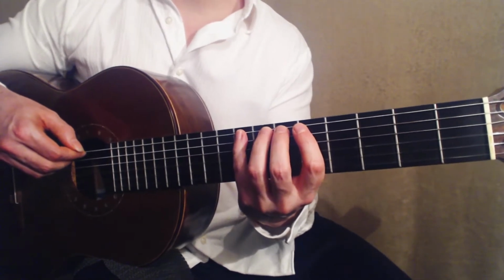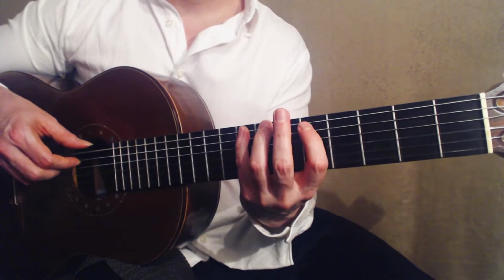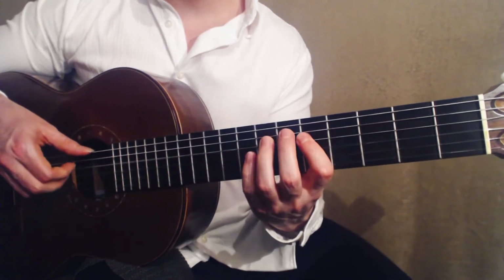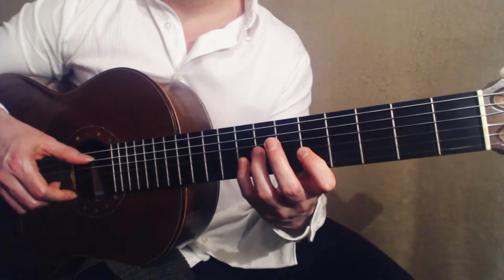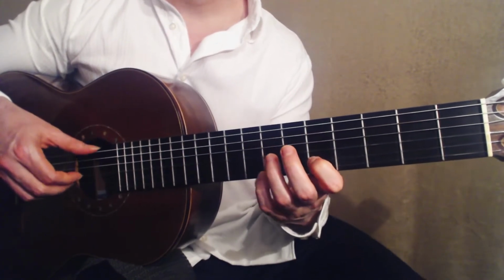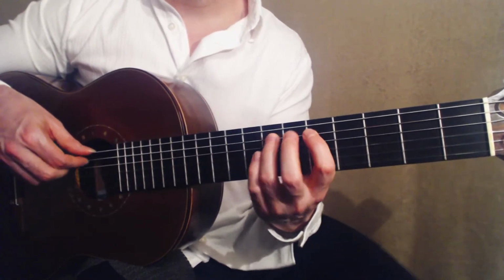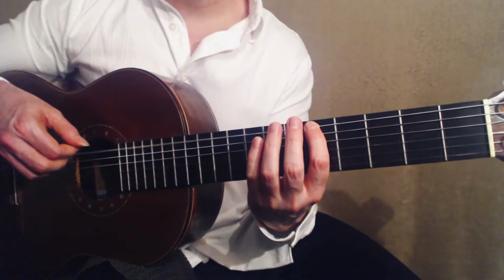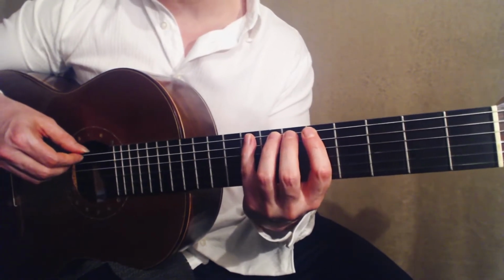1, 2, 3, 4. This is our A minor pentatonic scale. Nothing fancy, just try to get the notes into your mind. So you'll do that for about a minute and then go to your A minor scale.